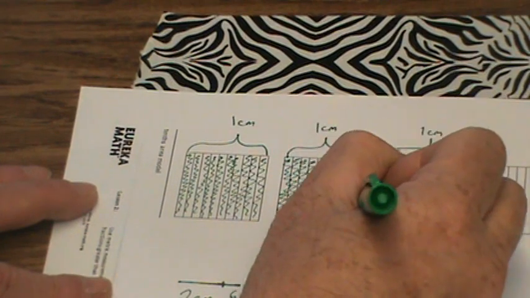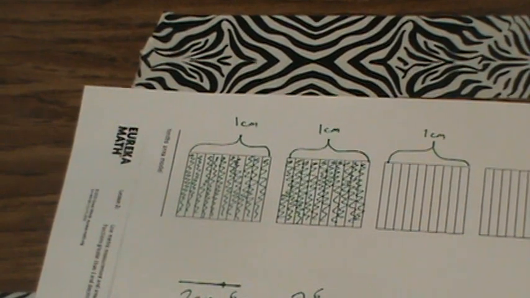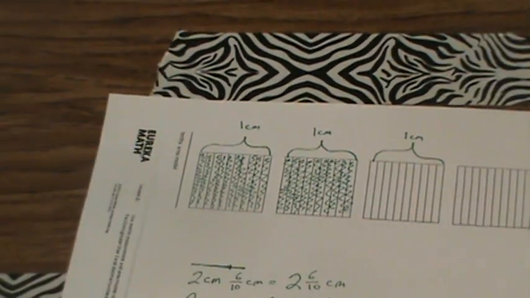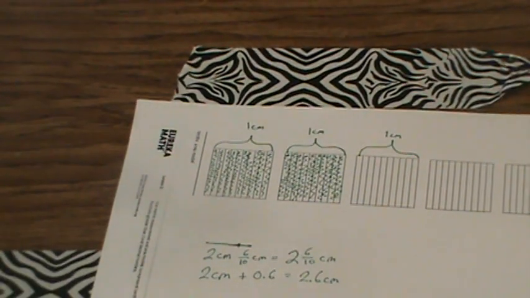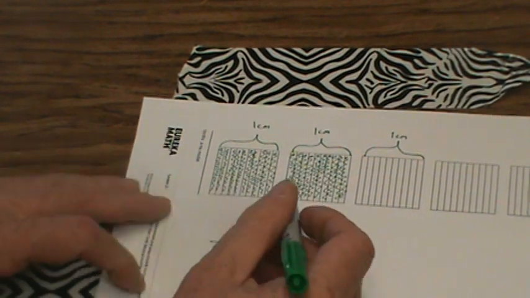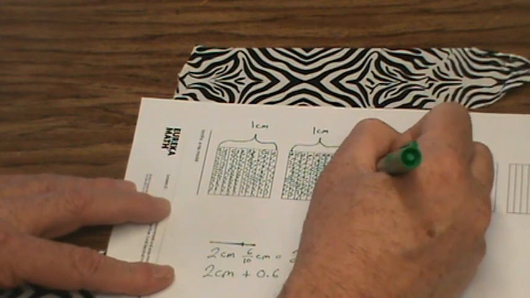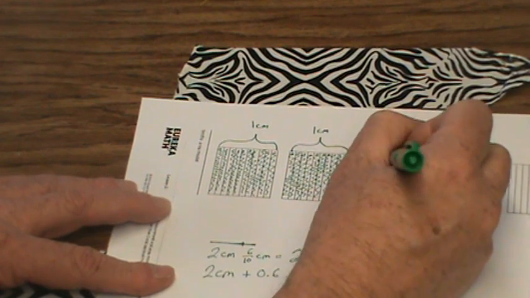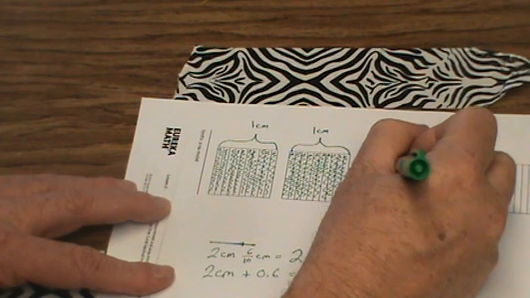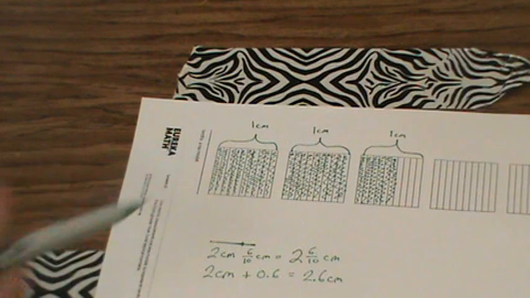So I have a total of 2 centimeters right here. Now how am I going to show the 6/10 of a centimeter? Remember our problem down below here? Where it was right there. We have the 2 centimeters here, but we're going to add the 6/10. So I would just color in 6 of these. 1, 2, 3, 4, 5, and 6. So we have 2 total and 6/10.